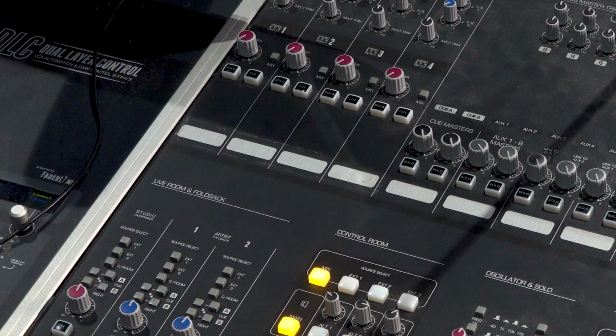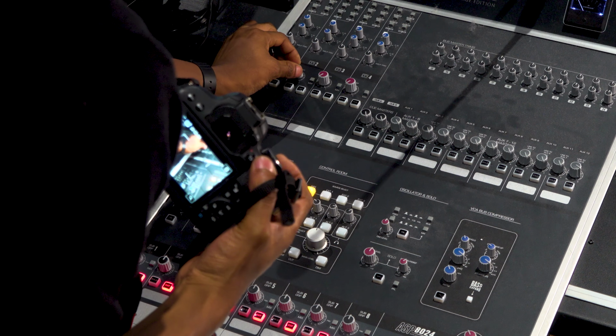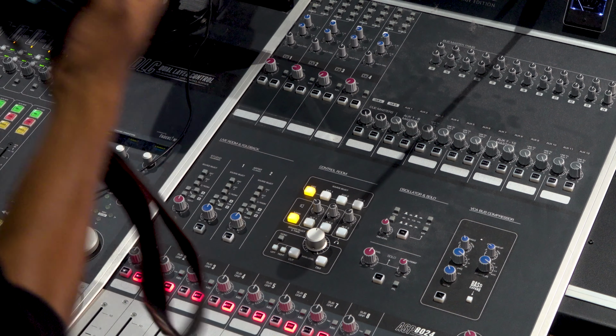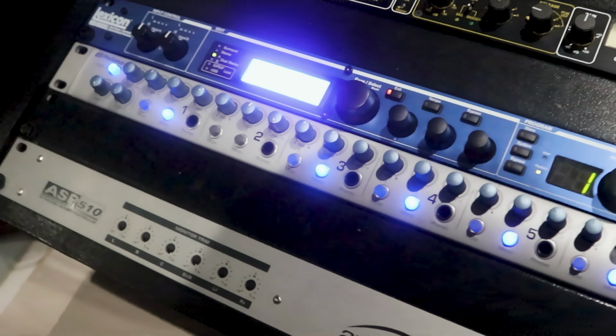That's a lot of reverb, as you can hear, right? That's a lot of reverb that I've got going on here. I haven't actually messed with the settings of the reverb and stuff. Let me just grab the camera for you guys so I can show you. There you go.